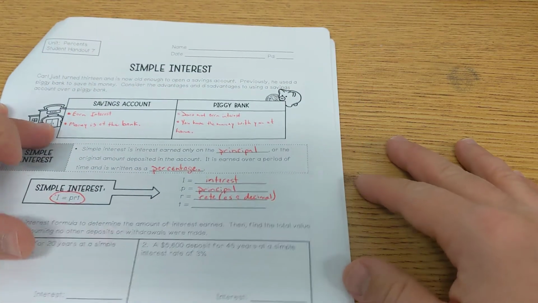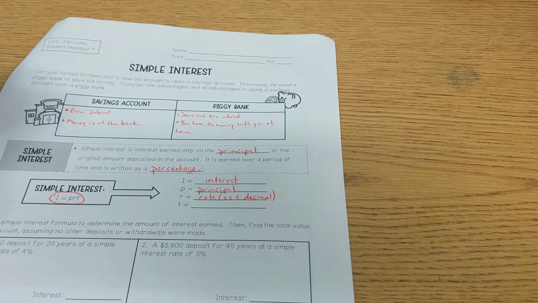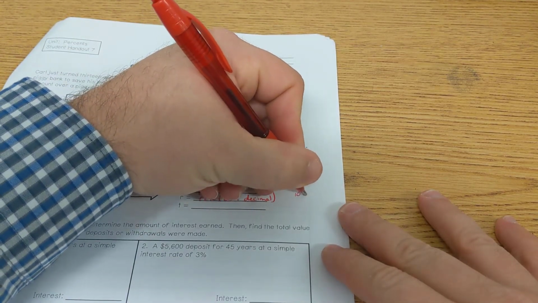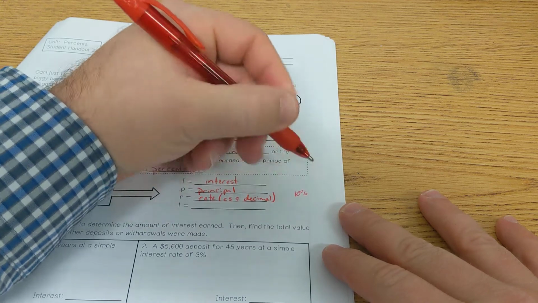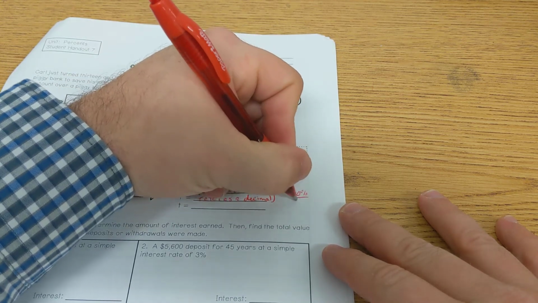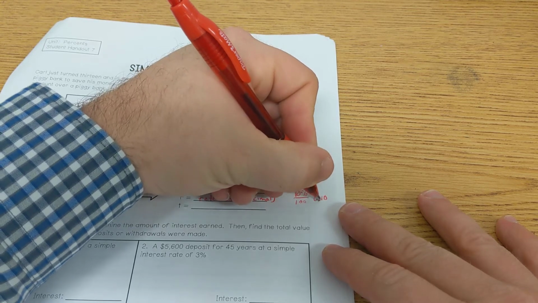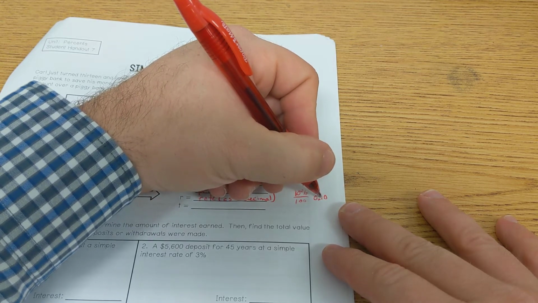So remember, if we have 10%, as a decimal, we just take our 10% and divide it by 100, and that'll give us 0.10.